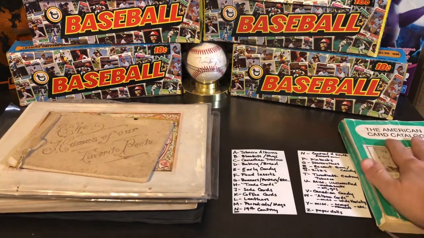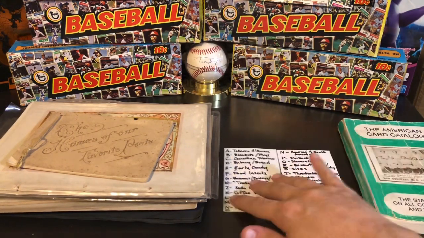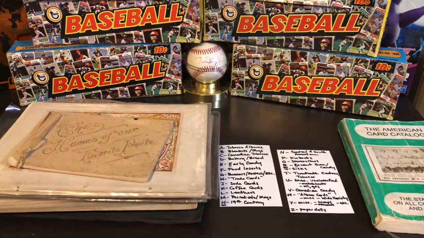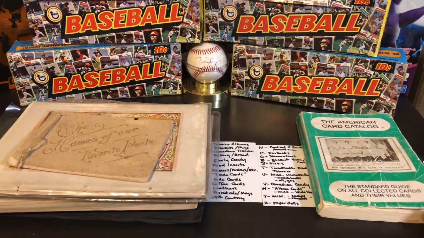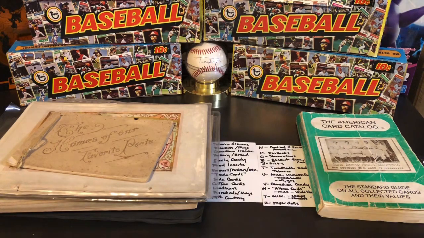And I think that's necessary. Again, we've discovered with the internet and with the ability to share information so much that I think it's doing a disservice to not add to the American card catalog. The problem with that is that there needs to be a centralized group that can organize it and give it an air of legitimacy for it to be accepted within the hobby, because that needs to happen as well.